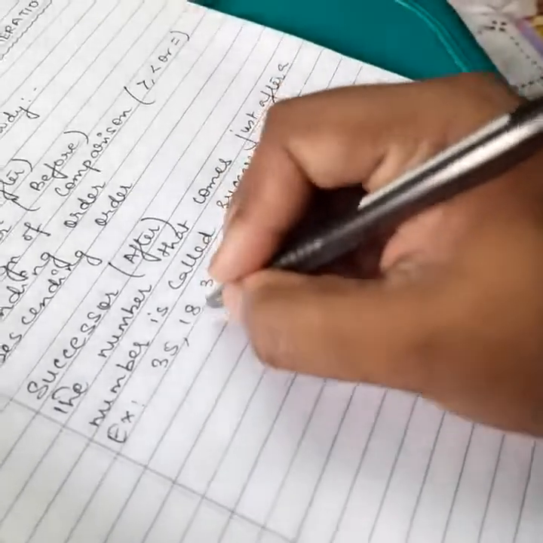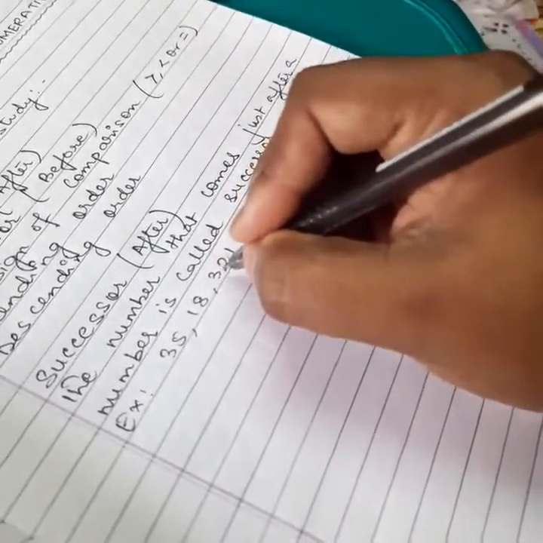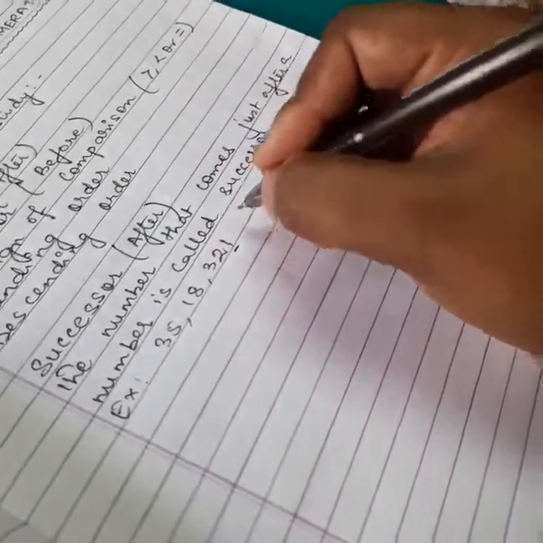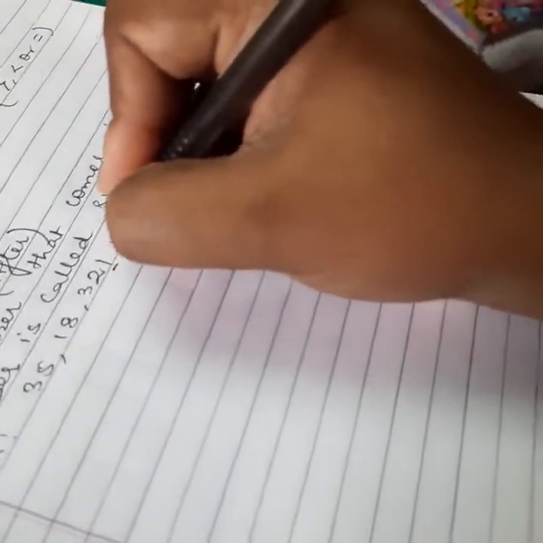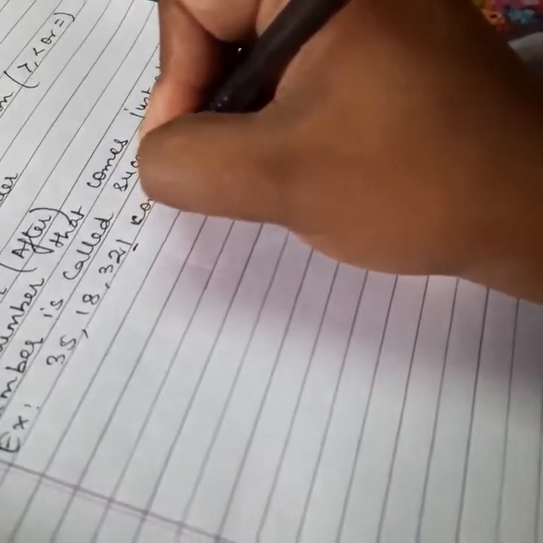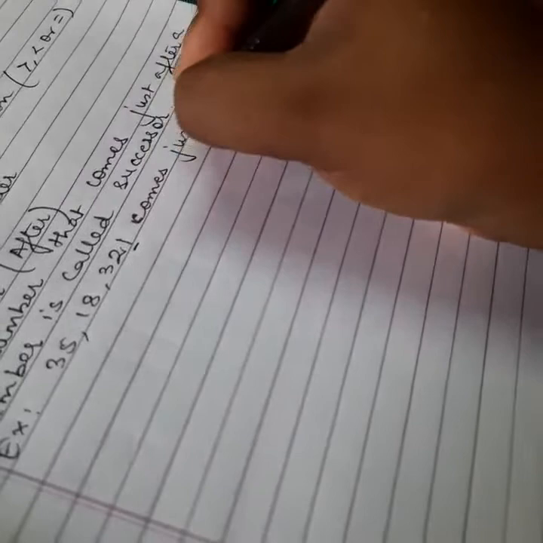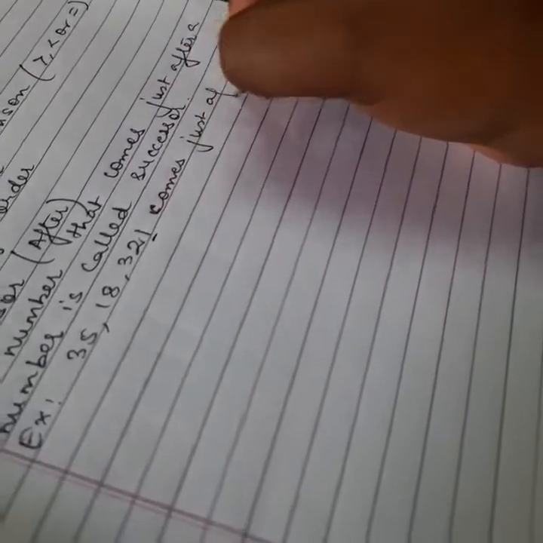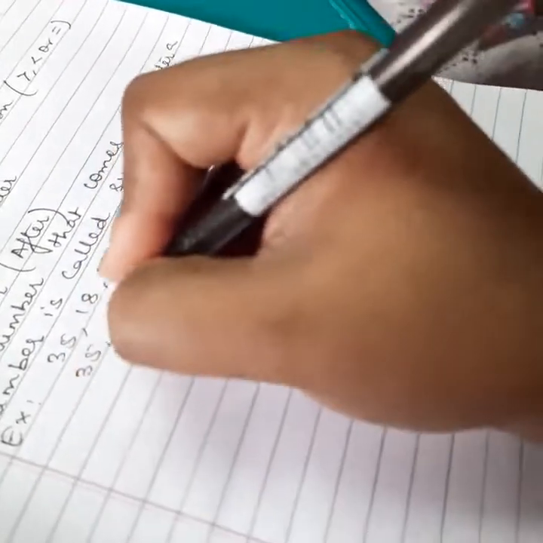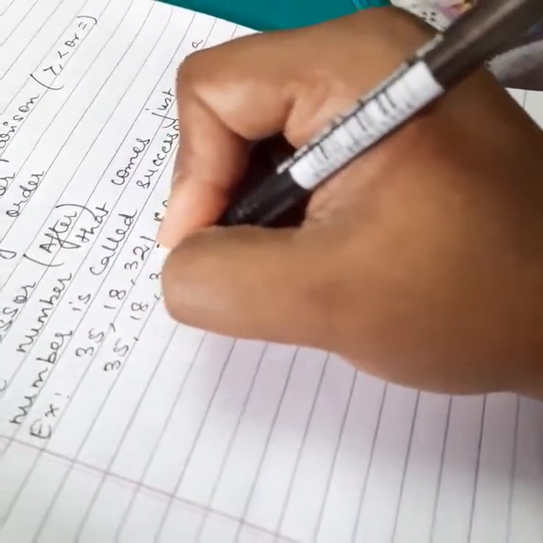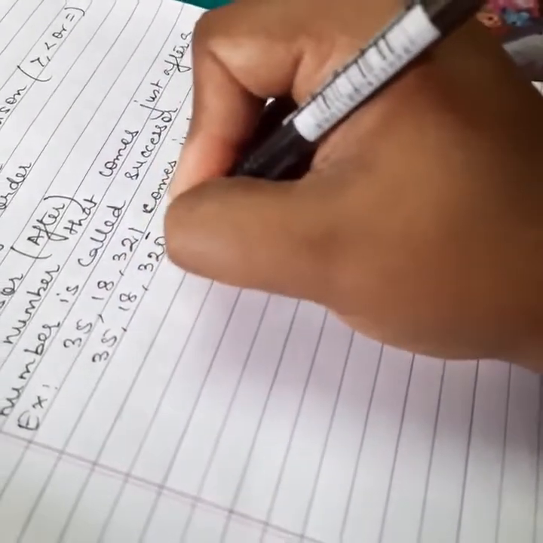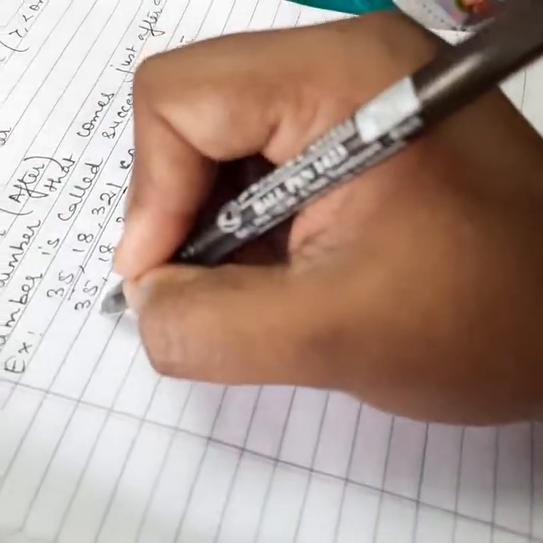So 35 lakh 18,321 comes just after 35 lakh 18,320, called successor of this number.